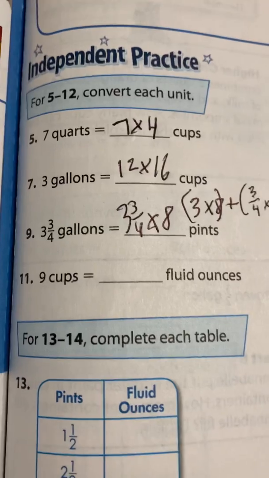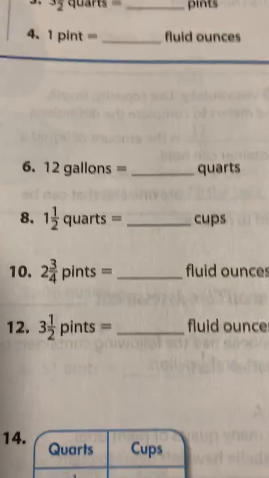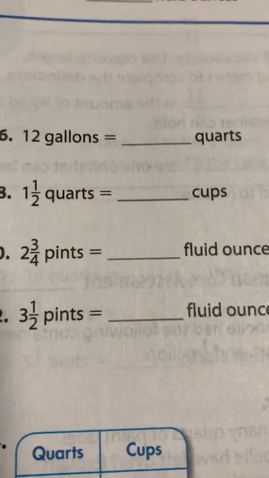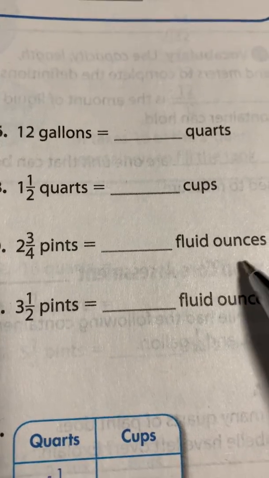Okay? 9 cups equal how many fluid ounces? Well, I told you there were 8 fluid ounces in a cup. So you just do 9 times 8. Okay? Let's go over here. It gets a little bit harder. 2 3/4 pints, this one right here, equals how many fluid ounces?